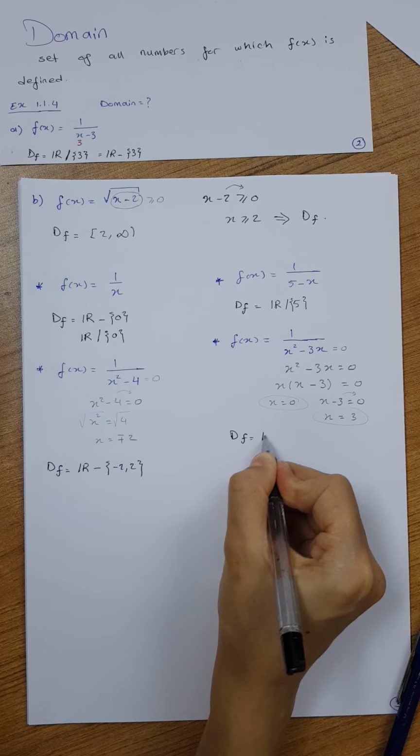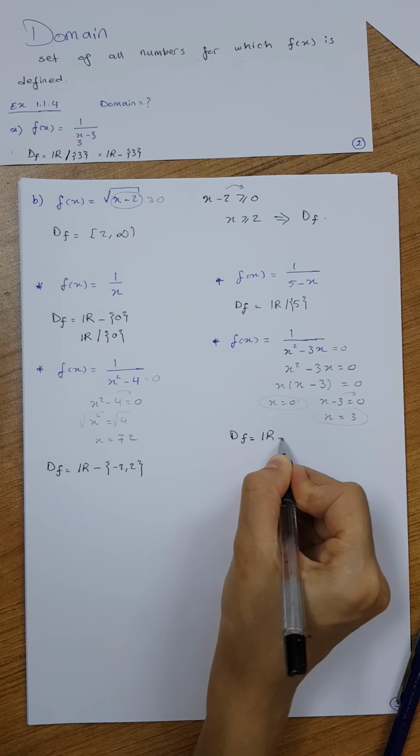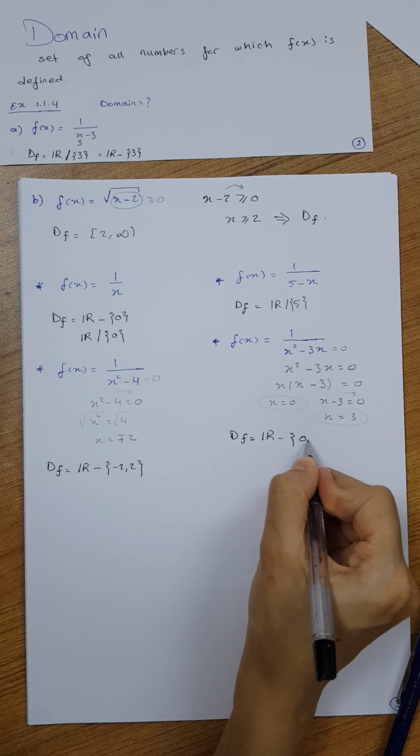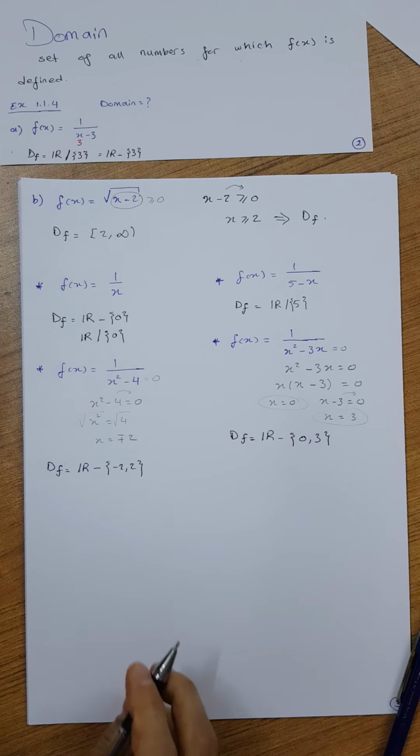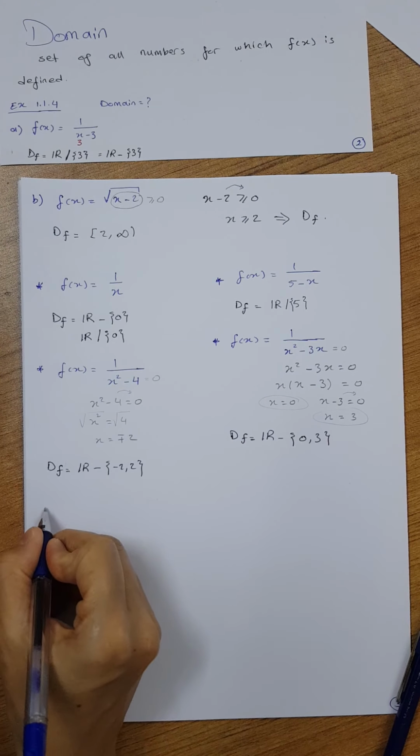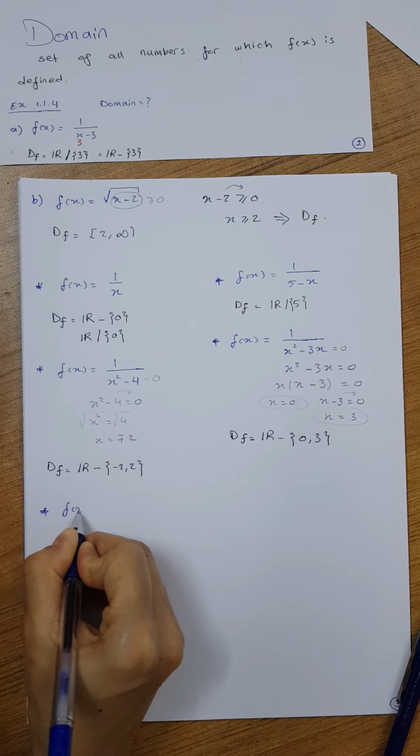The domain is equal to the set of all real numbers. I can input everything except which numbers? 0 and 3, because these are problem makers for my function. Okay, let me give you another example.